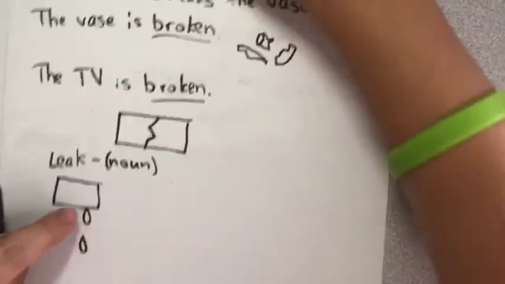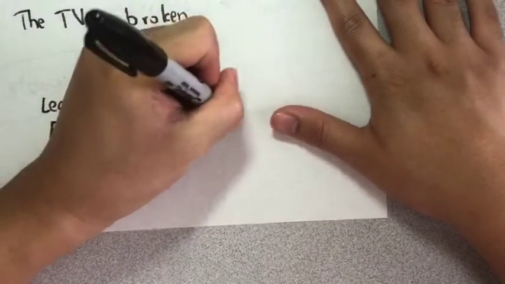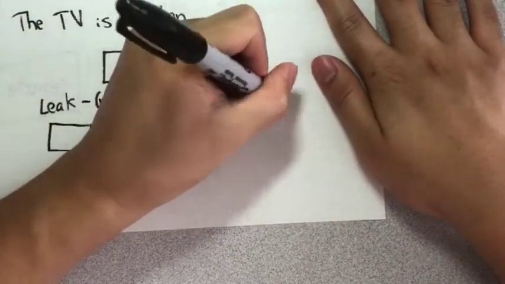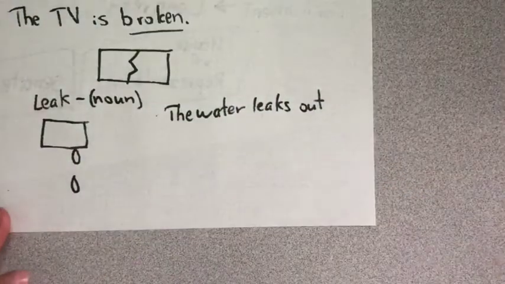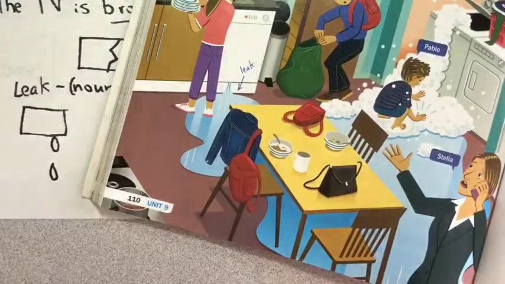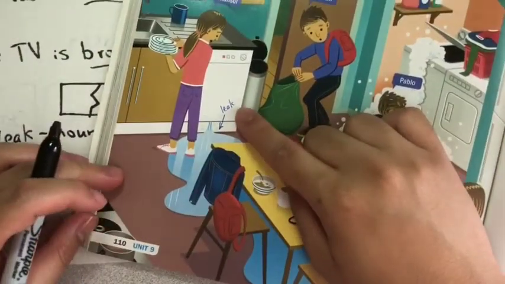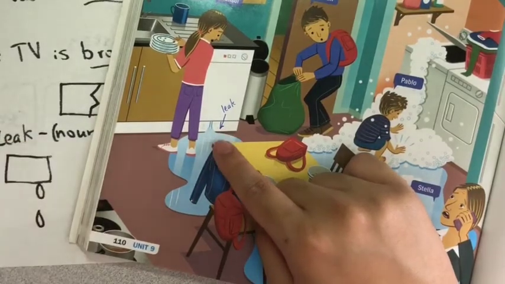So we can say the water leaks out. In your book, we have the water leaks out of the dishwasher.